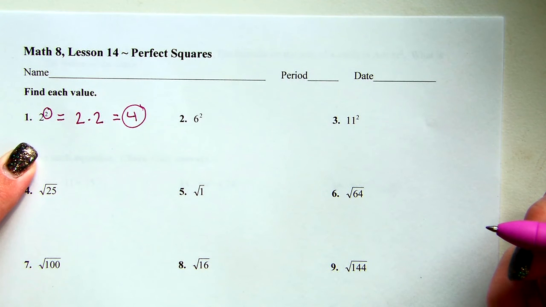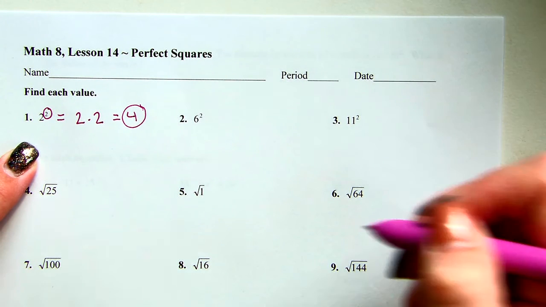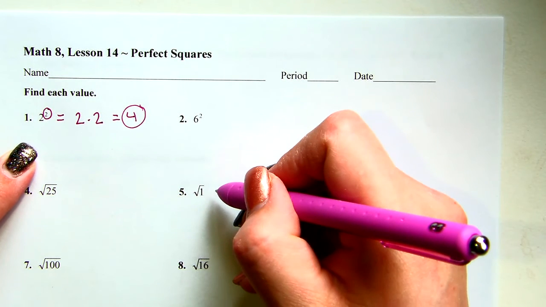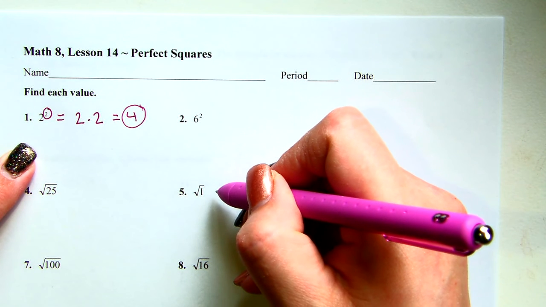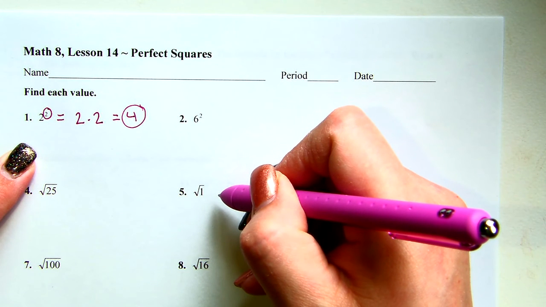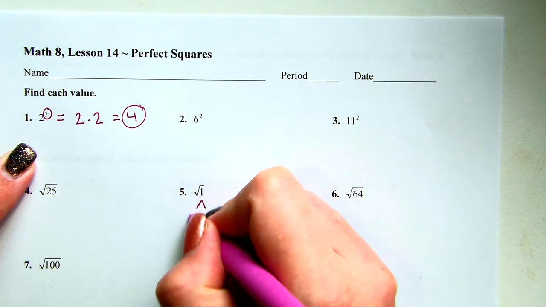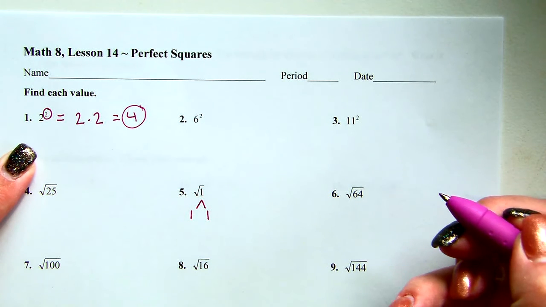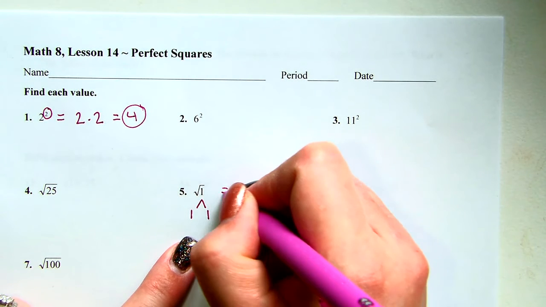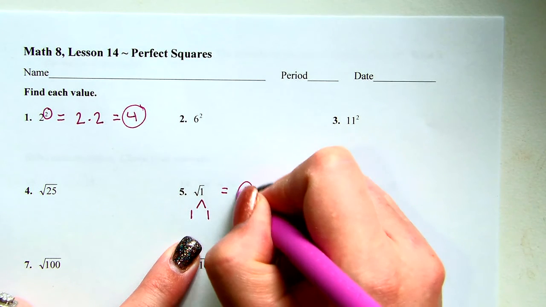Next, I'm going to take a look at number 5. Number 5 says, what is the square root of 1? Well, there are only 2 numbers that multiply together to give us 1, and that is 1 and 1. Because these numbers are the same, my square root of 1 is 1.